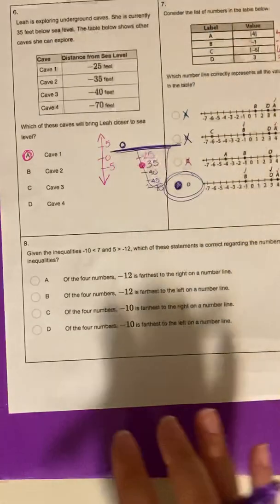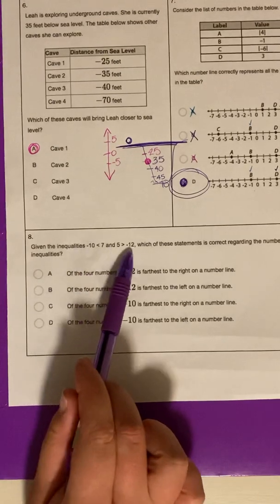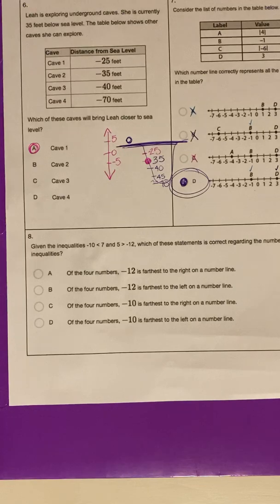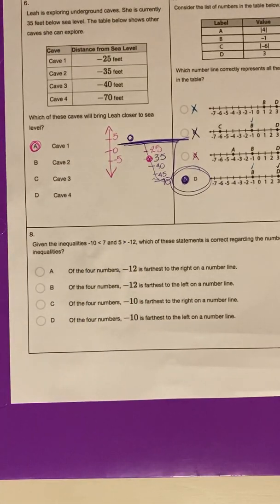Let's take a look at the last one, 8. Given the inequalities. So remember, inequalities, we have less than, greater than, less than or equal to, greater than or equal to, those symbols. Given the inequalities, negative 10 is less than 7, and 5 is greater than negative 12. Which of these statements is correct regarding the numbers in the inequalities? So we're going to look at these numbers. Of these 4 numbers, they're not even saying anything about the inequalities anymore. They're just looking at the numbers in the statements. So of the 4 numbers, negative 10, 7, 5, and negative 12, it says negative 12 is the farthest to the right on a number line.